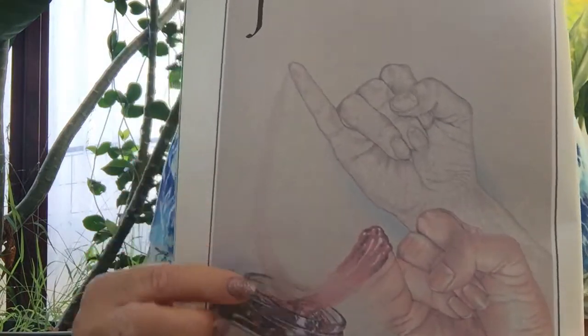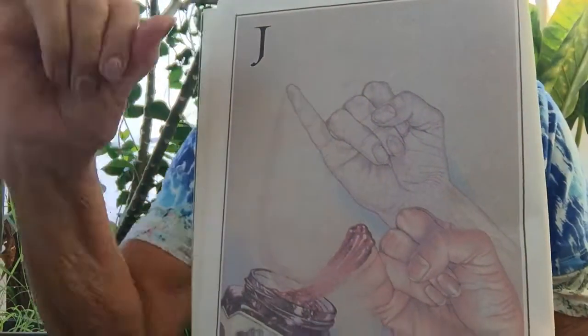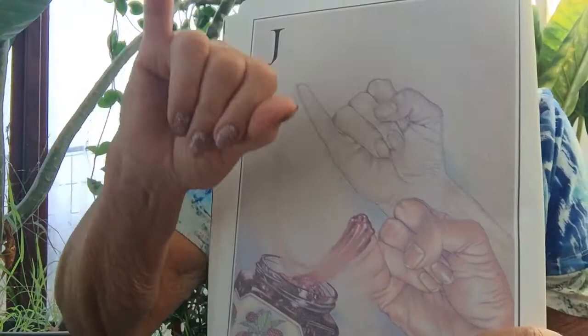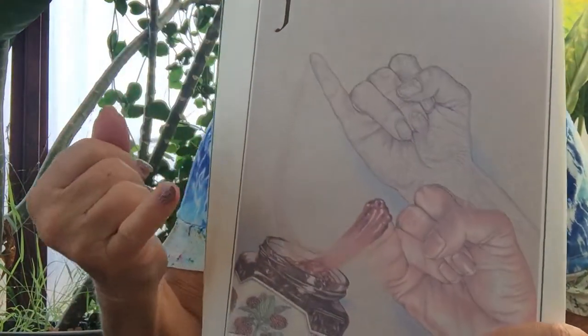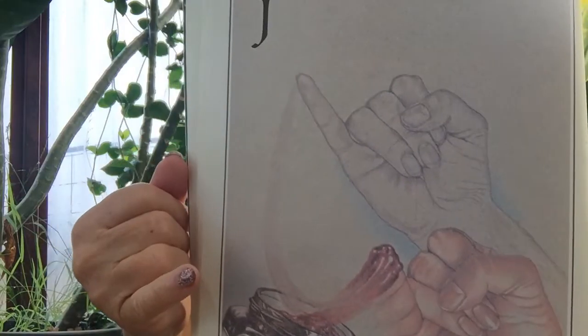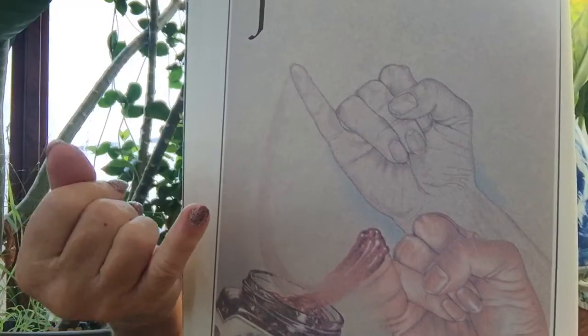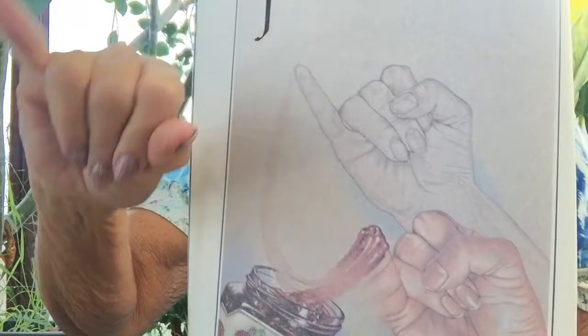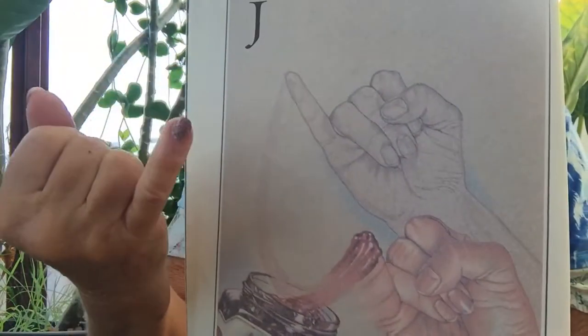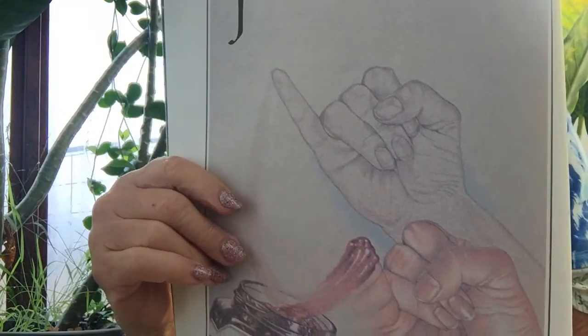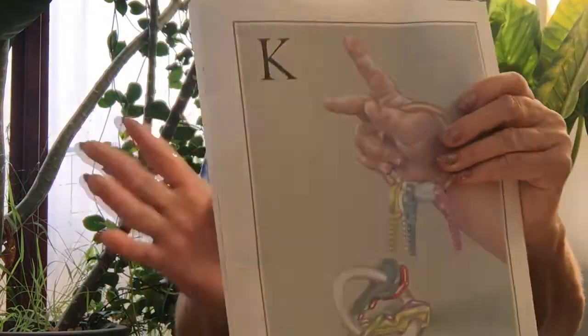J, you have to picture a jar of jam. Take your finger and make a J. You're almost drawing a picture of it in the air, and it's like dipping in a jar of jam. What does a J say? J, J, J. Yes, the J says J, J, J.